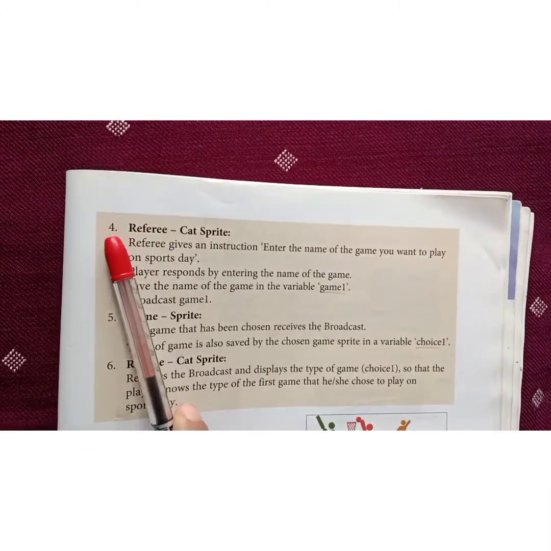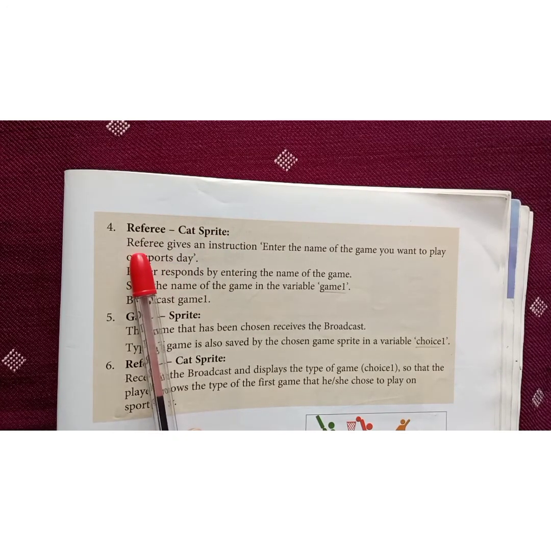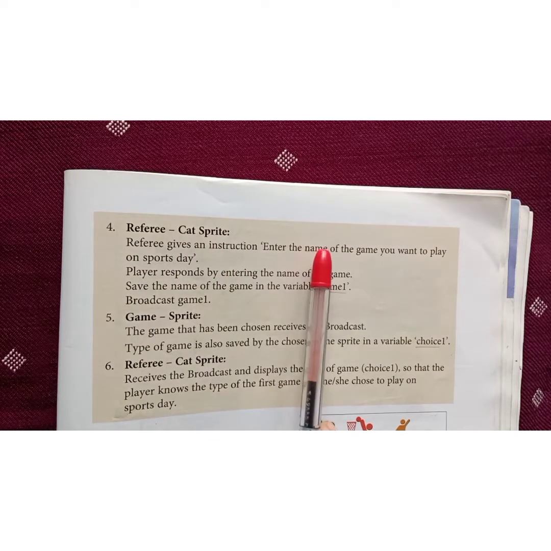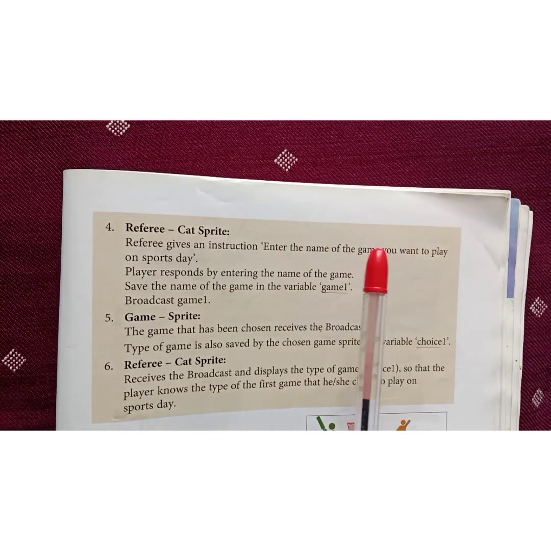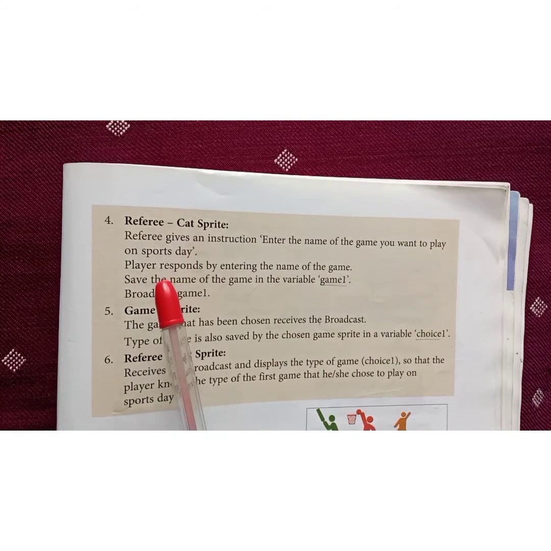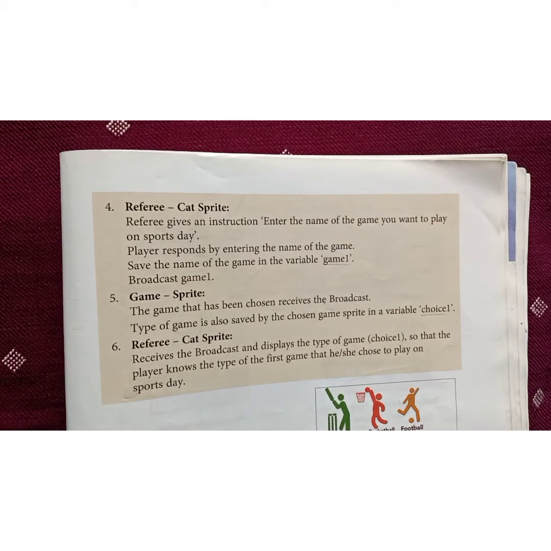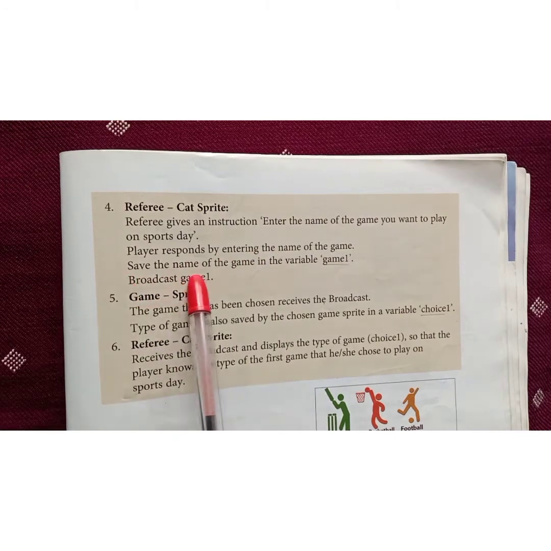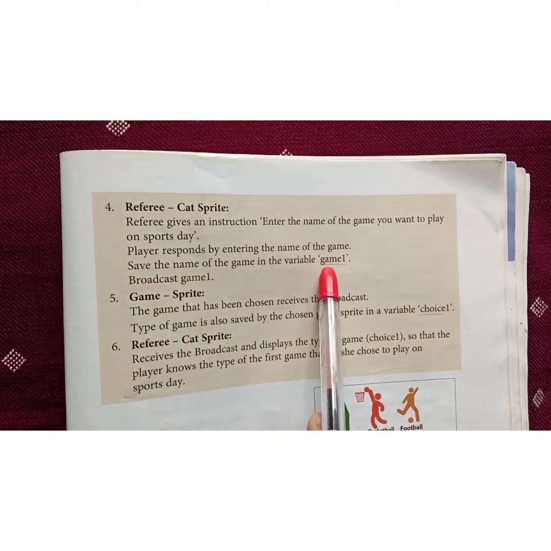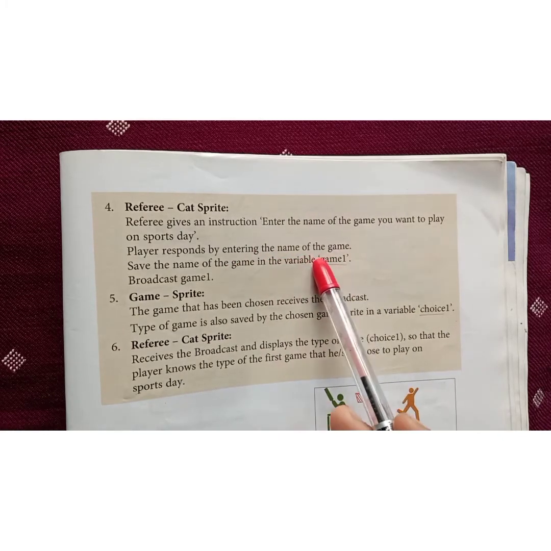So the 4th step is referee sprite. The referee sprite will give an instruction: enter the name of the game you want to play on sports day. So the cat sprite will ask you to enter the name of the game. Now players respond by entering the name of the game, say for example football or basketball. Now set the name of the game in the variable game1.